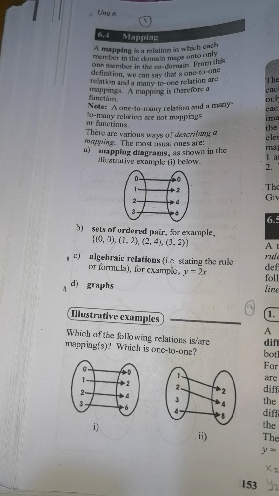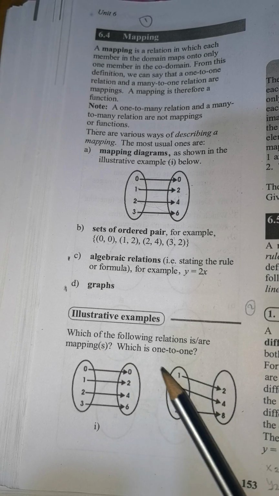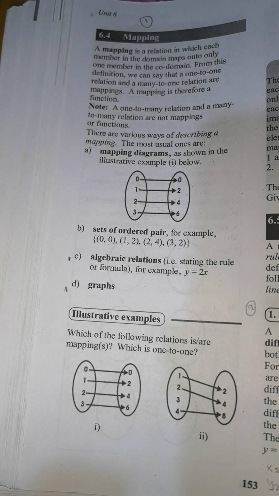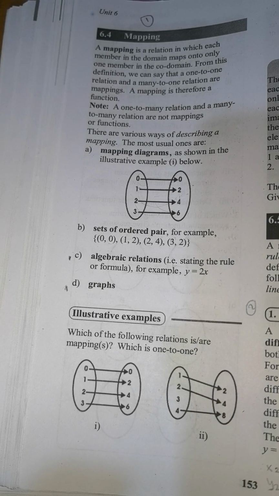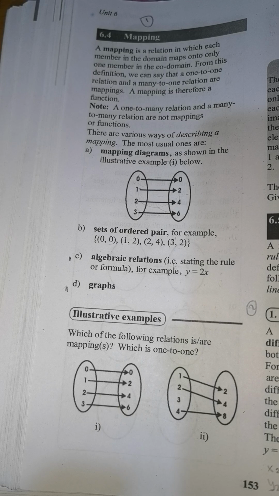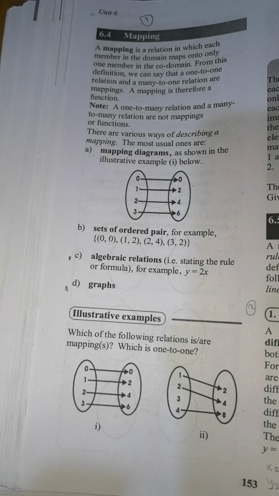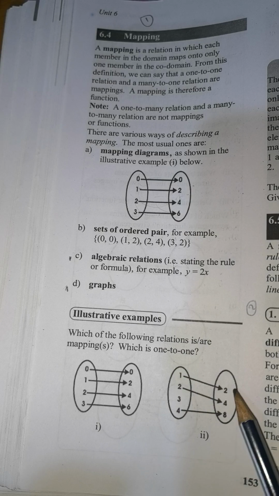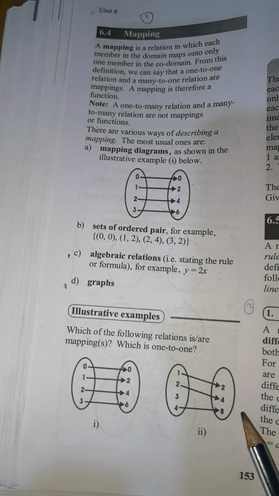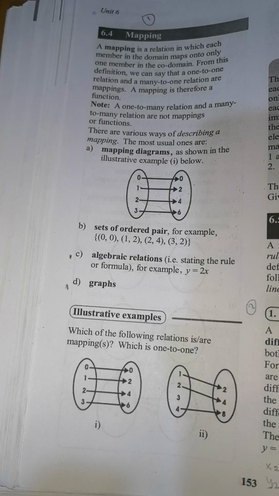So that is the overview of what mappings are. Okay, we have some examples, and we are asked which of the following relations are mappings. We have I and II. Which one of them is a mapping? Mappings, we said, we have one-to-one, and then we have many-to-one. So this one, one-to-one, is correct. Now here, this is not. Why is it so? Even though one maps onto one, one onto one, this one has no connection.